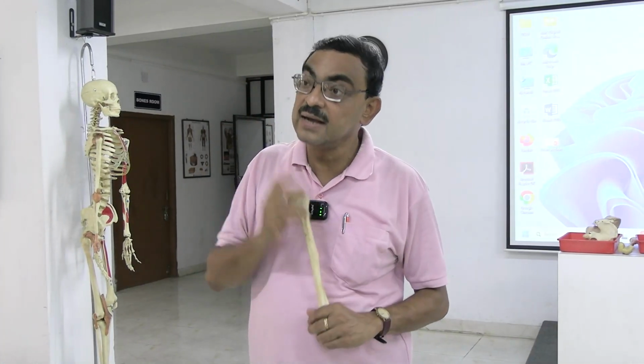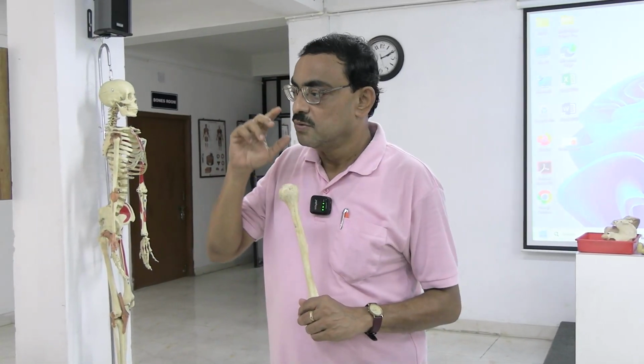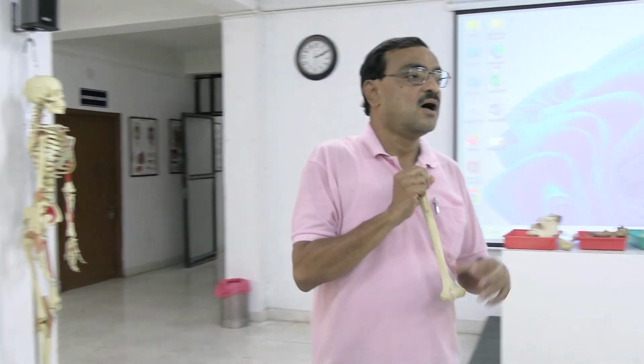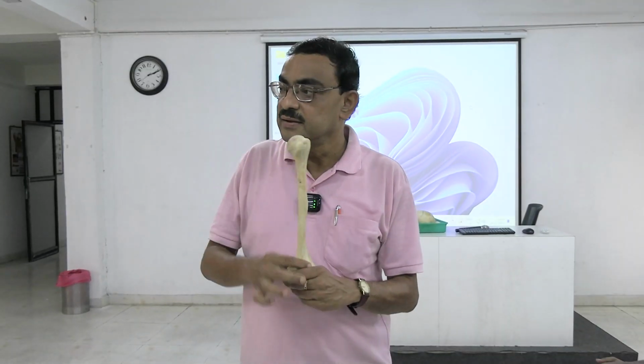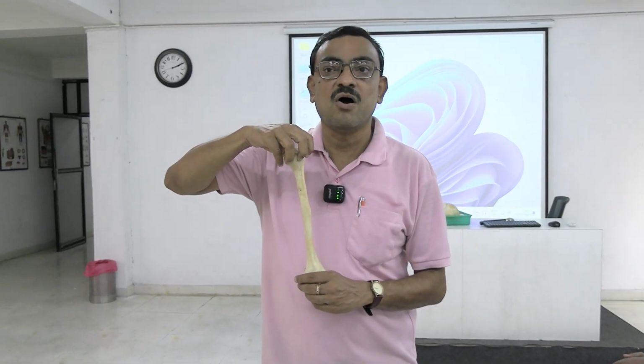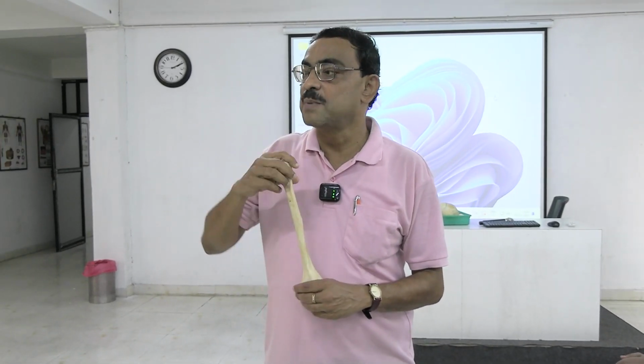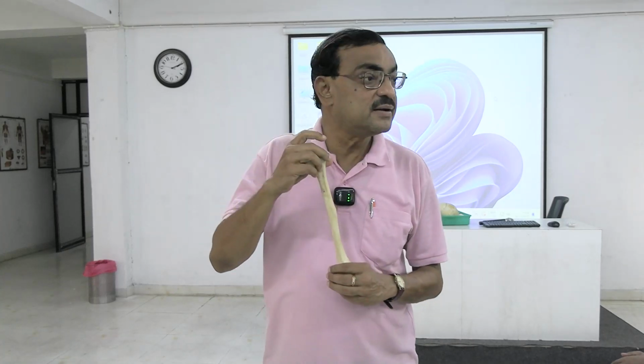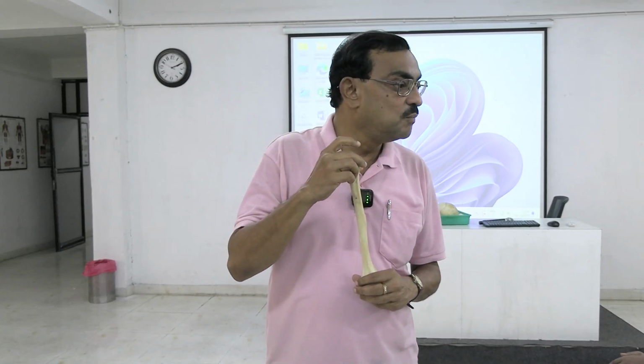In a young long bone, the ends remain separated from the body or the shaft, and those parts which remain separate in a young long bone are called the epiphysis.